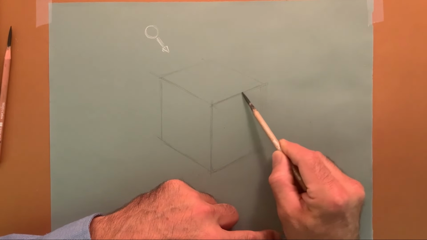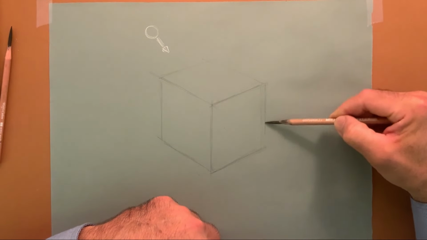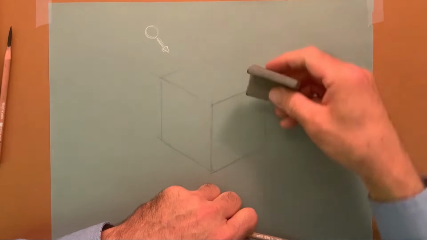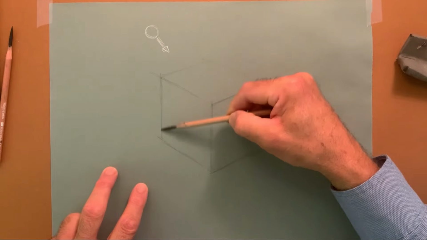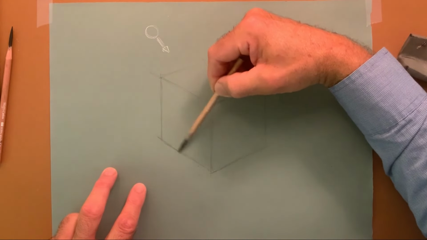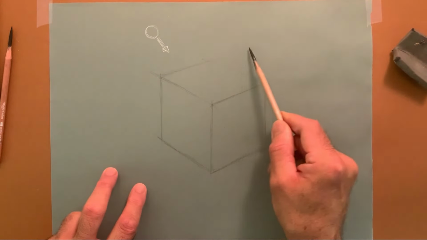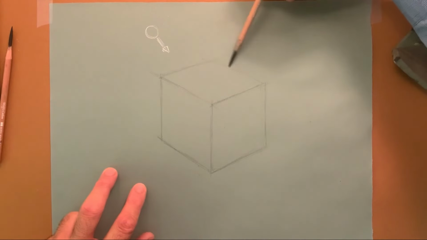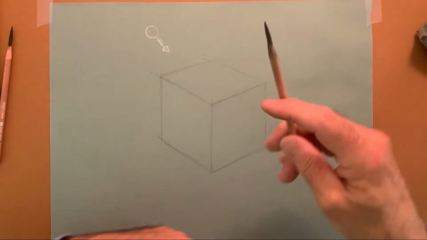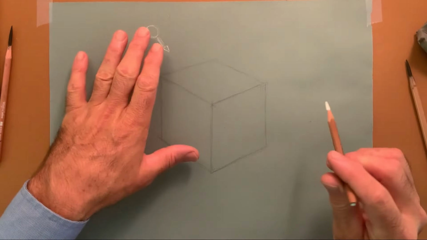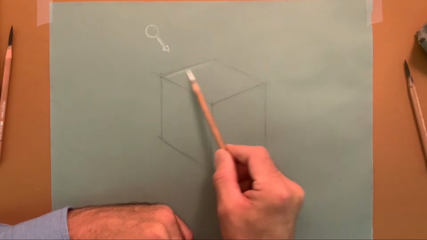So let's now draw this slightly more precisely. Not much, just a few lines here and there to reinforce. And then we're going to start blocking in light and shadow. So we're seeing that this is the lightest plane, the plane where we have the lightest value.